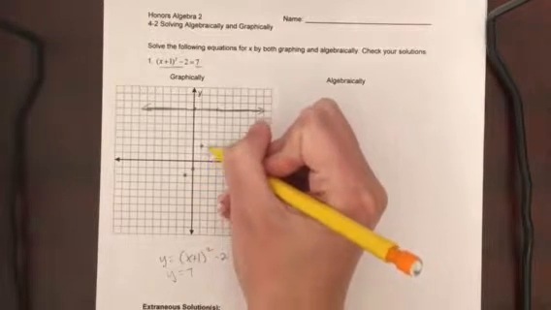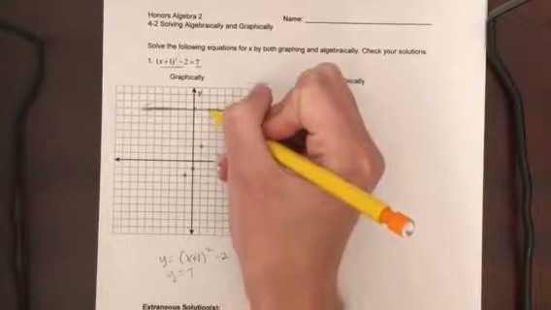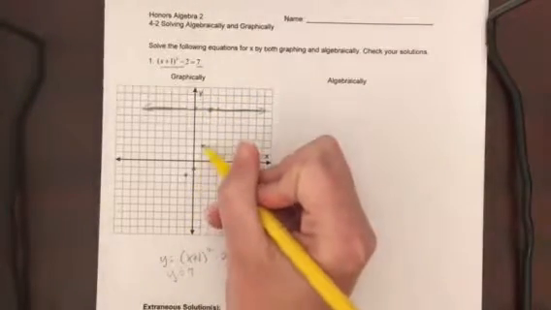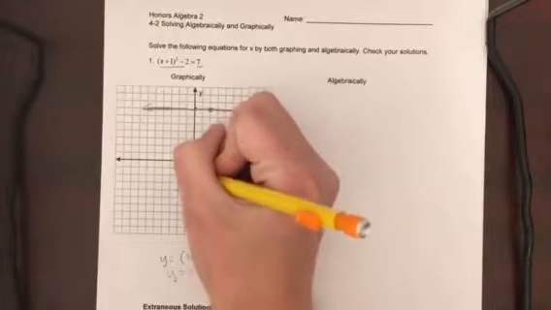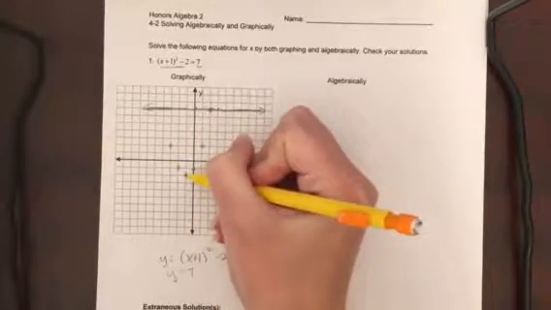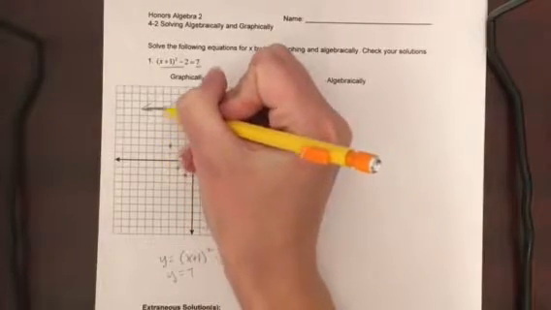1, 2, 3, 4, 5, 6, 7, 8, 9. And we got those numbers basically by squaring 1, squaring 2, squaring 3. And that's going to mirror on the other side. And this one over here.